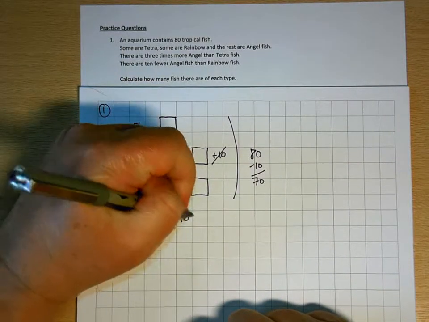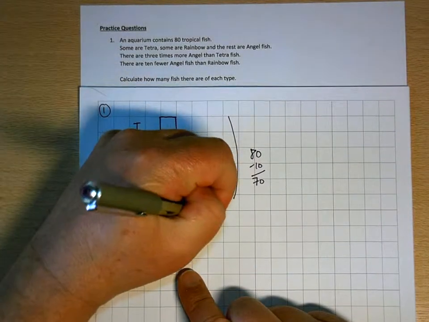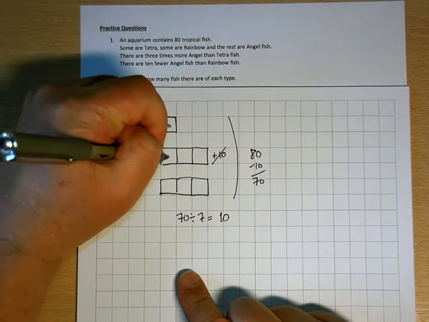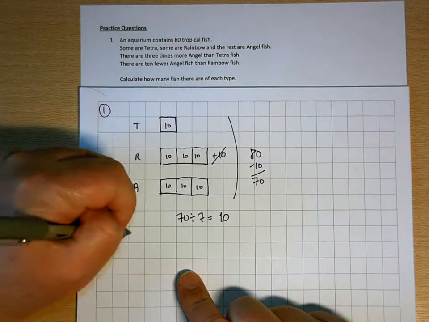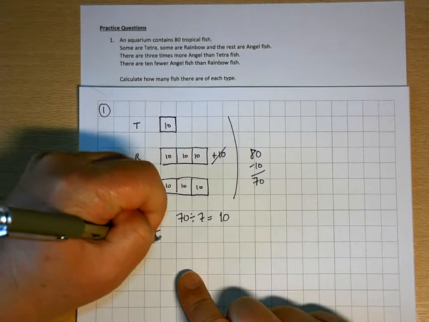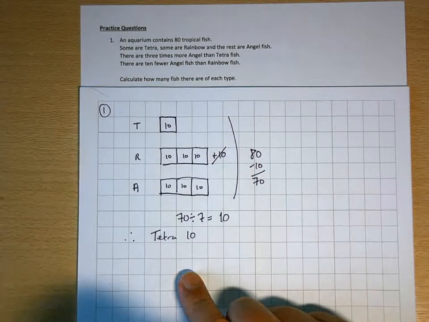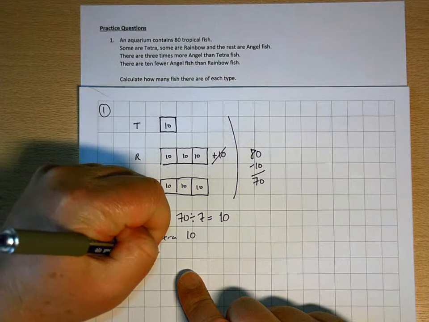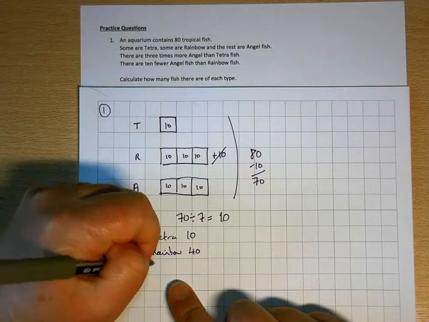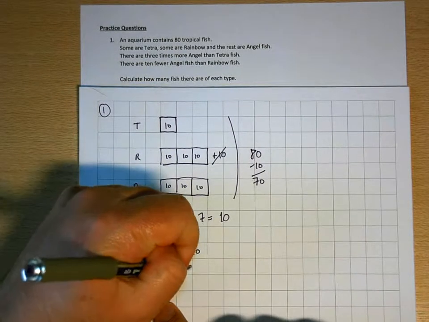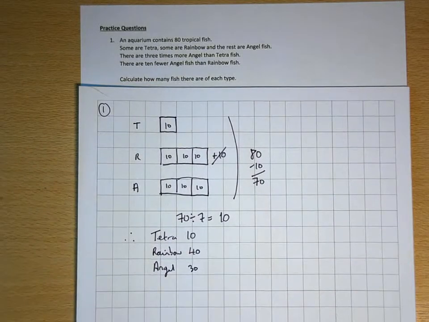So in order to work out the value of each block, I have to do 70 divided by 7, which is 10. So each of these little blocks is worth 10. So therefore there are 10 tetra, there are 30 rainbow, plus the 10, 40. And there are 30 angel. So that's how you represent that using a bar model.